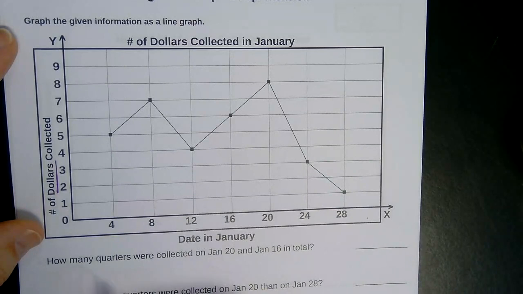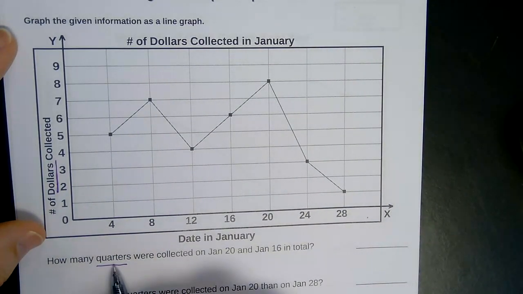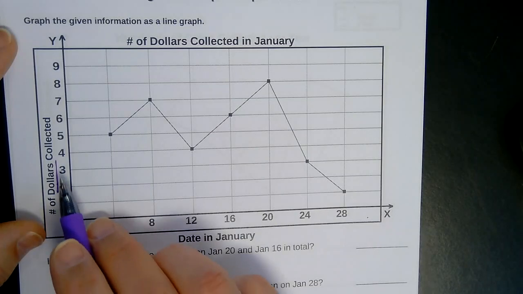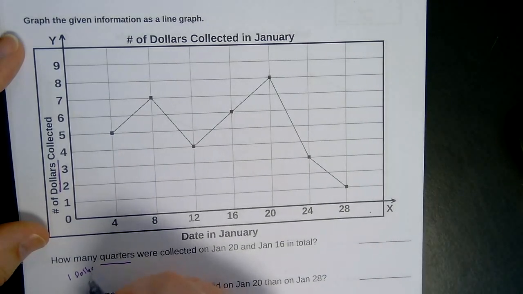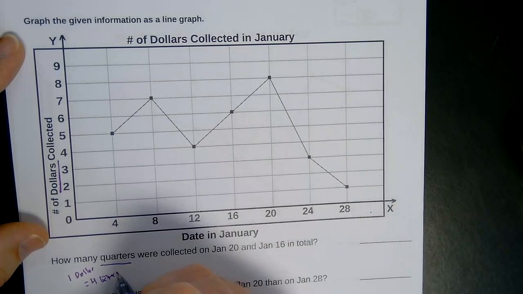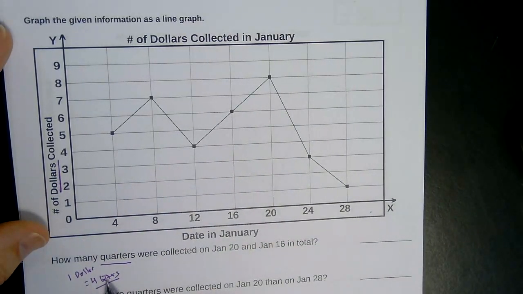So my first question says, how many quarters were collected? Well, that's interesting. So it's quarters here, but this is in dollars. So we have to make a little side note here. $1 is equal to 4 quarters. Okay, so you got to keep that in mind when you do your calculations. Again, $1 is worth 4 quarters.